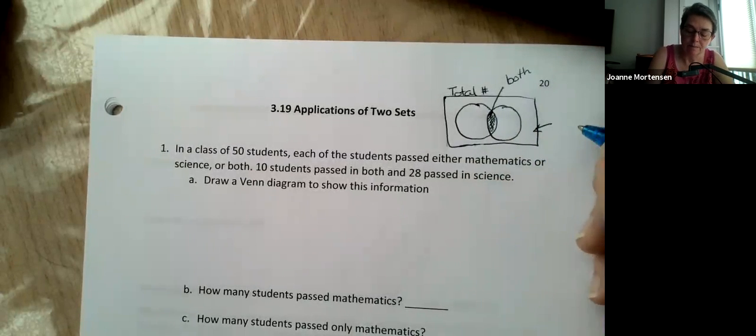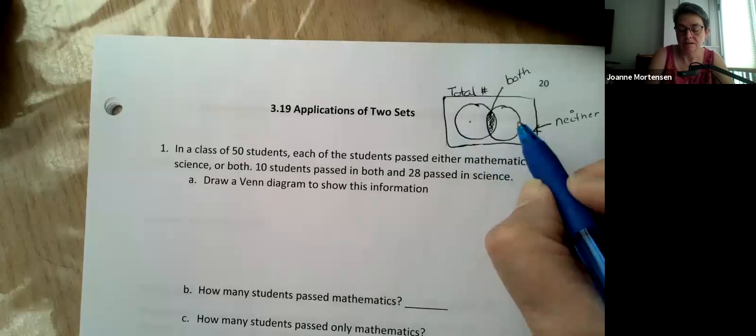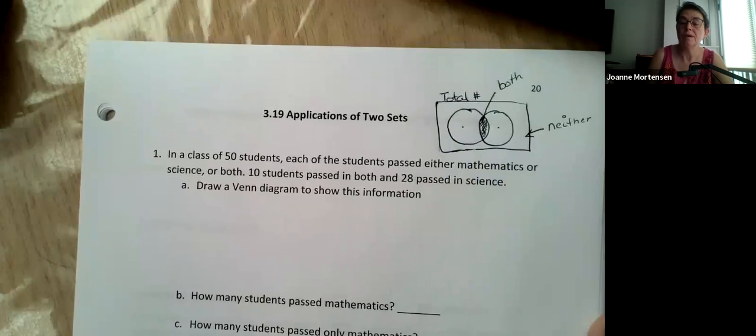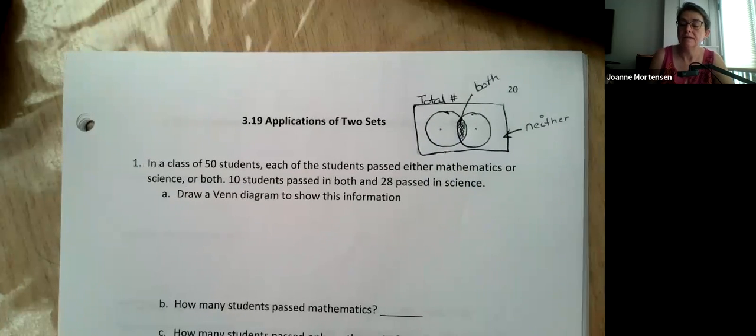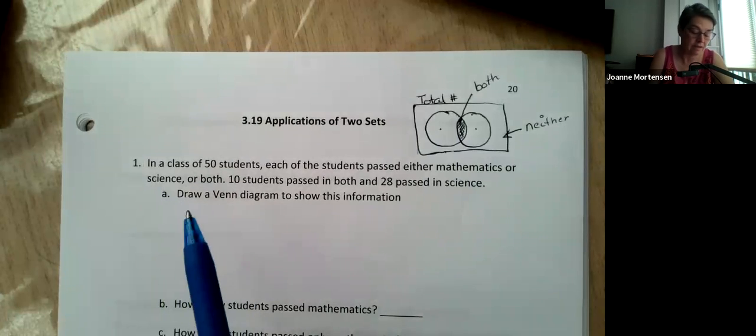The background of the box is going to have neither set. And like I said, this is going to have one characteristic, this is going to have the other. Don't worry. It's not as scary as it seems. Okay, so let's just dive in here.